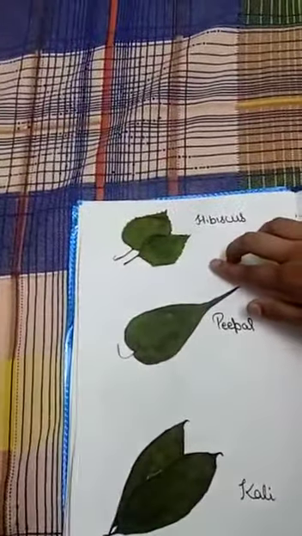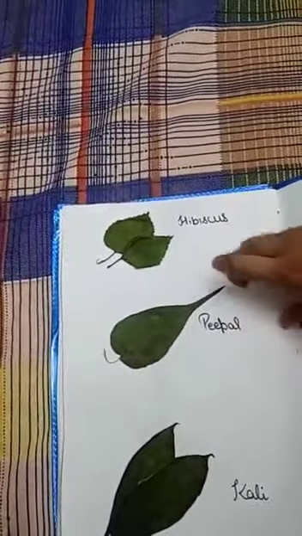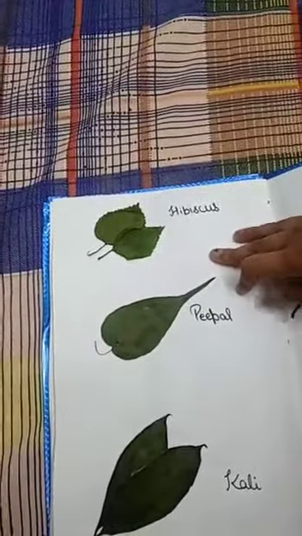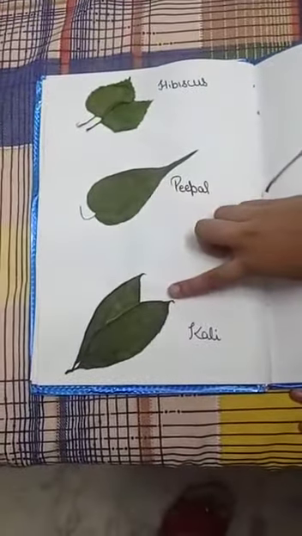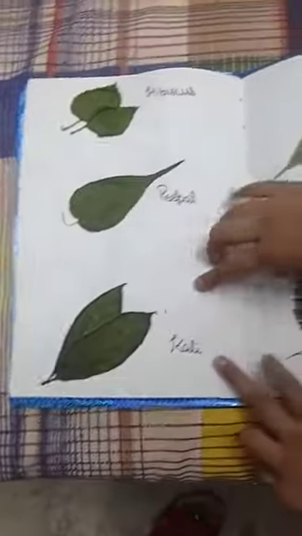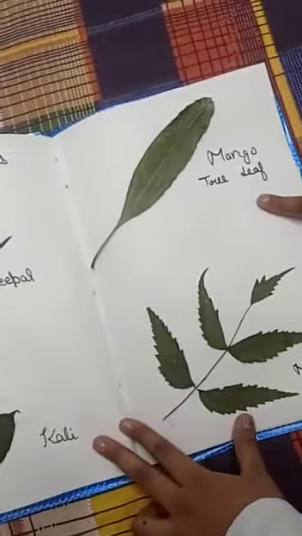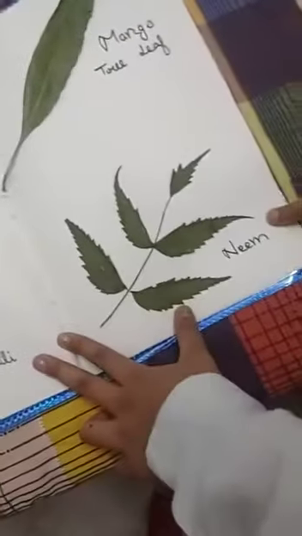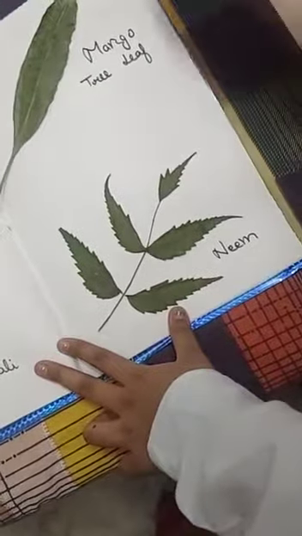This is the leaf of hibiscus. This is the leaf of peepal tree. This is the leaf of kali tree. This is the leaf of mango tree. These leaves are known as neem.